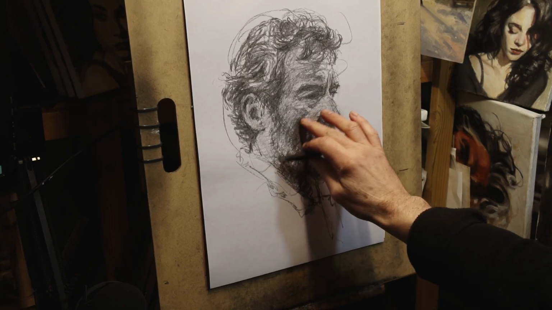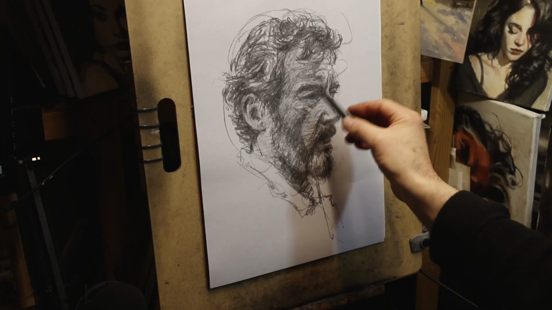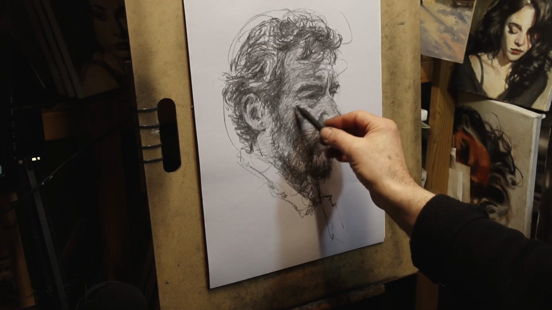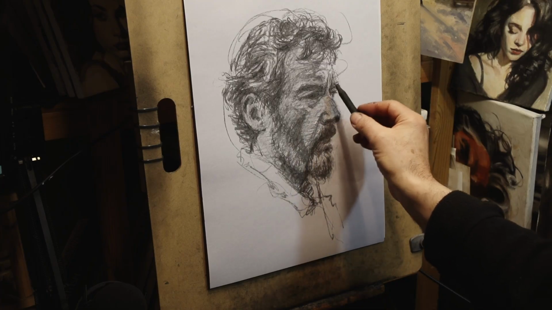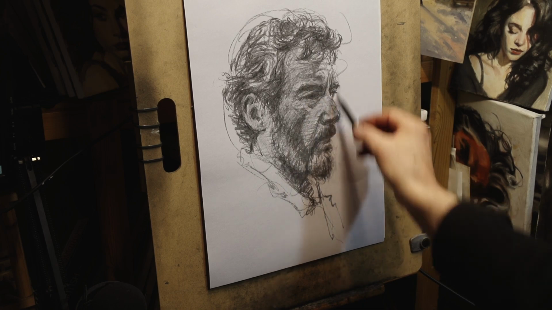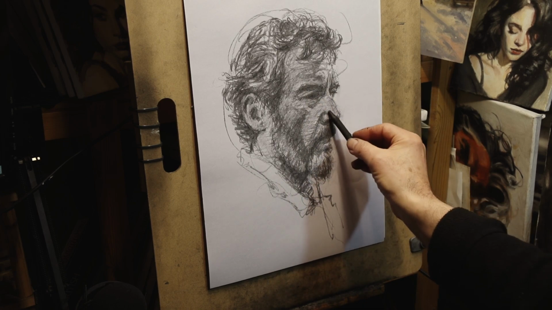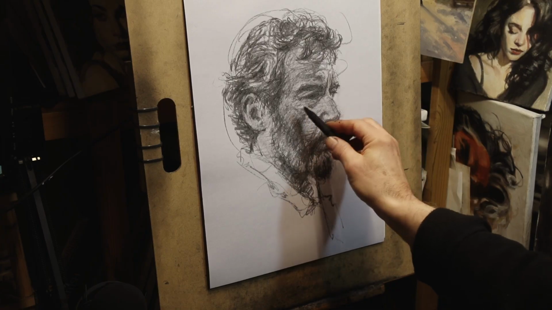The actual line itself creates a value, not the cumulative cross-hatching, but the lines themselves can have a strength, a tonal value that will impact the overall tonal effect.